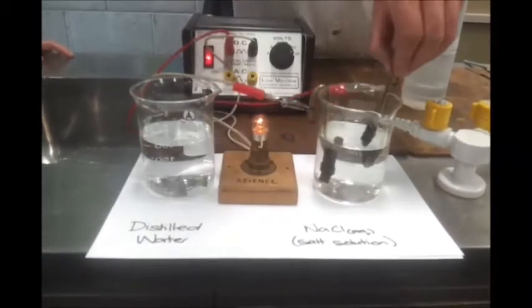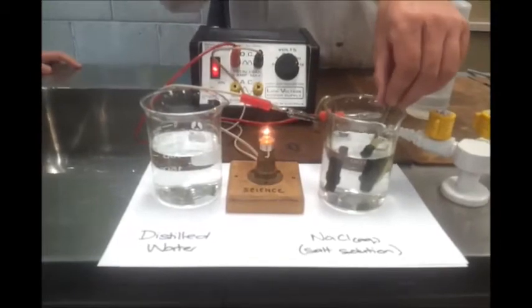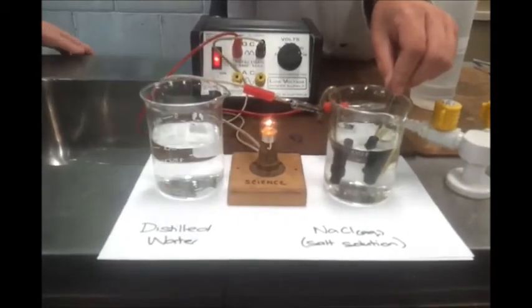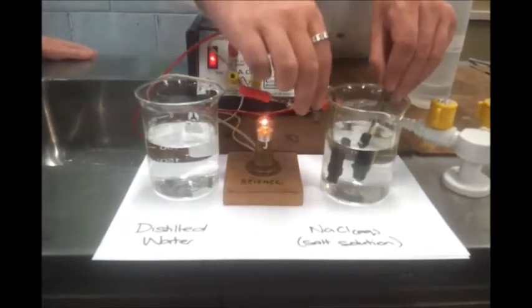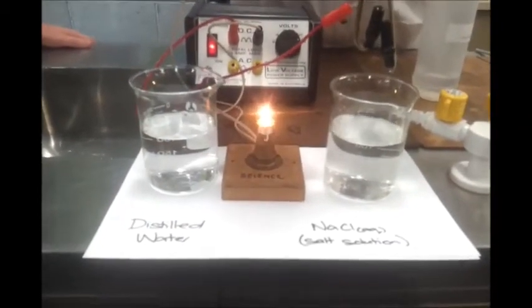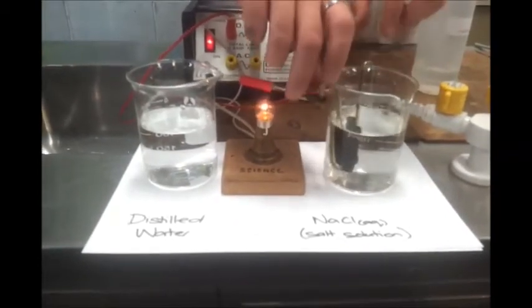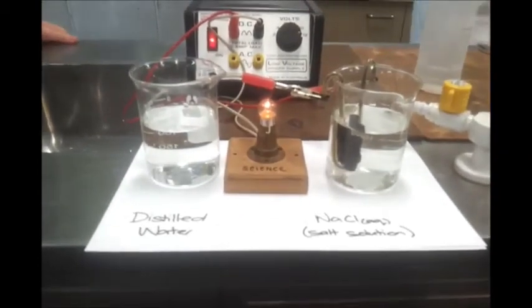Okay, whoops, actually touching, so it's me cheating. Now I'm not cheating anymore. Okay, so I just have to make sure the two electrodes weren't touching, and you'll see that the light bulb's going not as well as when I do this, but pretty close. So that tells us that this very saturated salt solution is quite a good conductor.